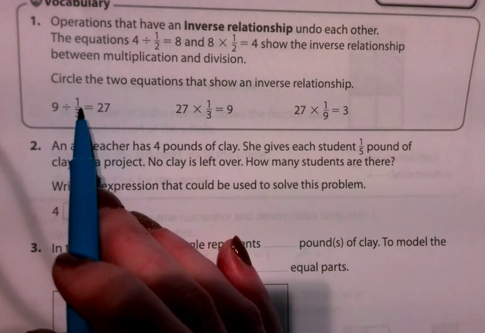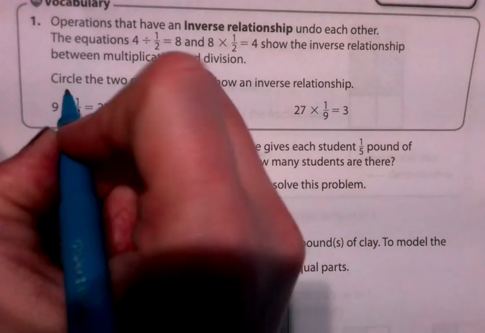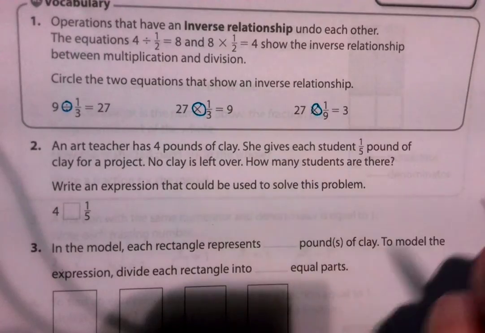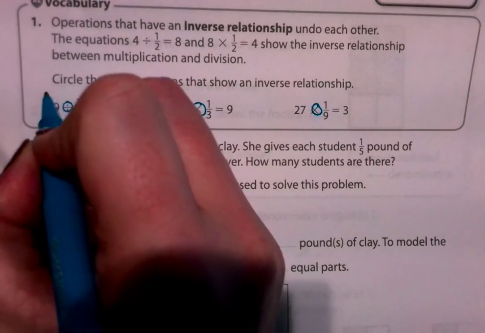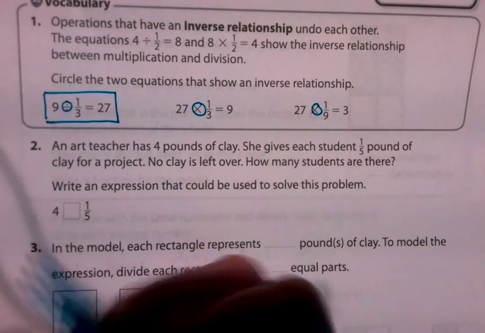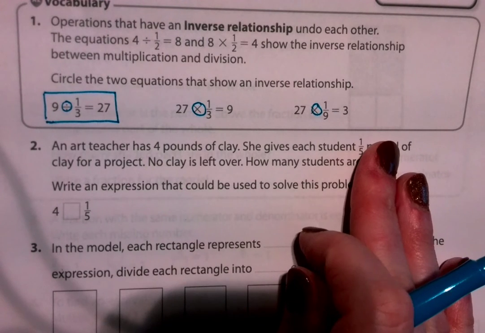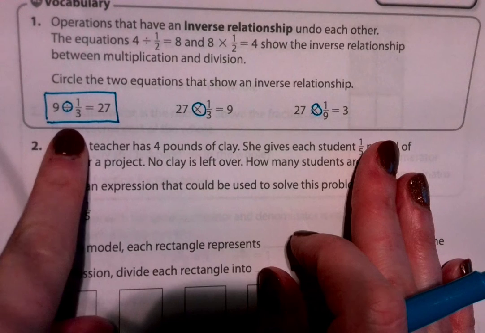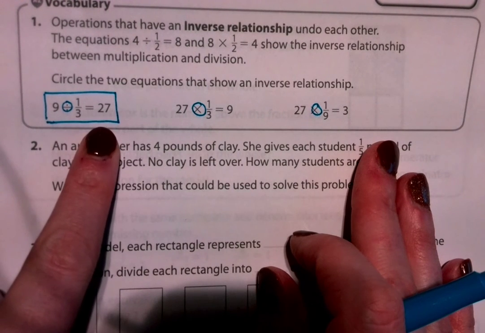The first thing I'm going to look at here is just my symbol. So I have a division, multiplication, multiplication. I know that this is going to be one of mine because I have to have opposite operations, and division and multiplication are opposite. So I have 9 divided by 1/3 equals 27.